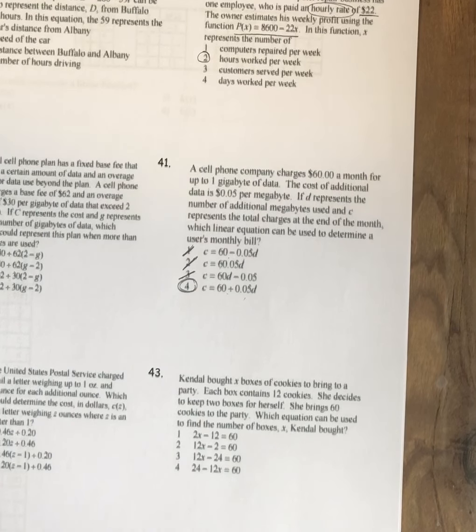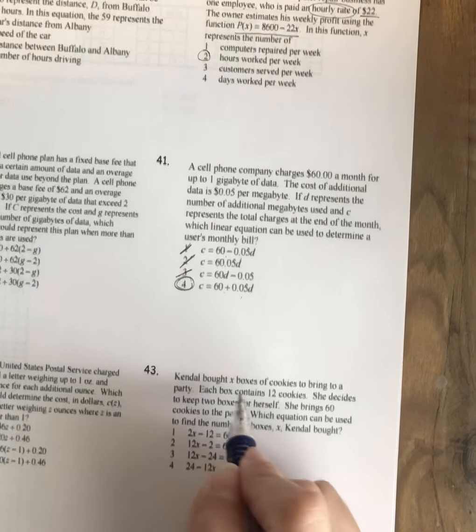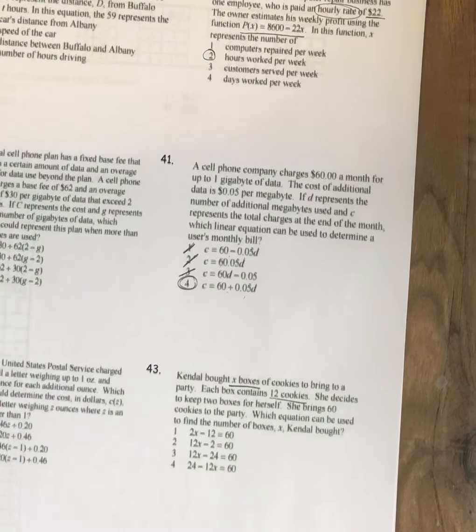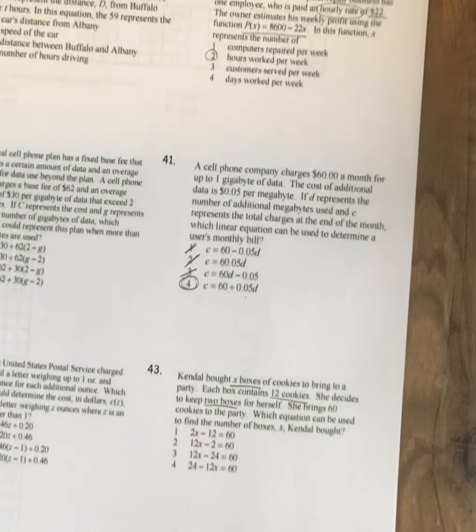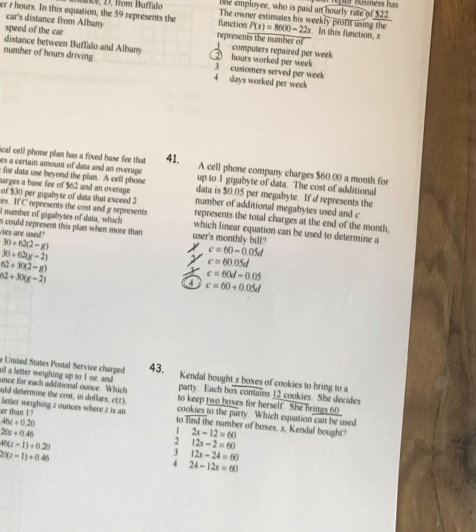Number 43, they like to try and trick you with this one, because they talk about cookies and then boxes. It says, Kendall bought X boxes of cookies to bring to a party. Each box contains 12 cookies. She decides to keep 2 boxes for herself. She brings 60 cookies to the party. Which equation can be used to find the number of boxes X that Kendall bought?